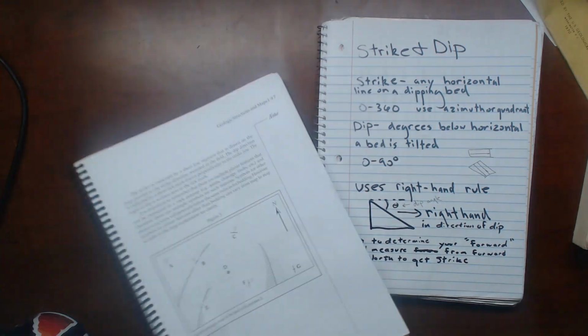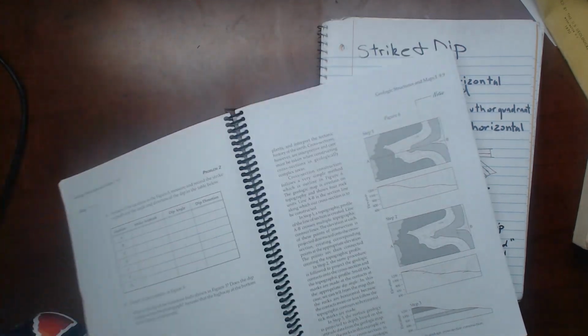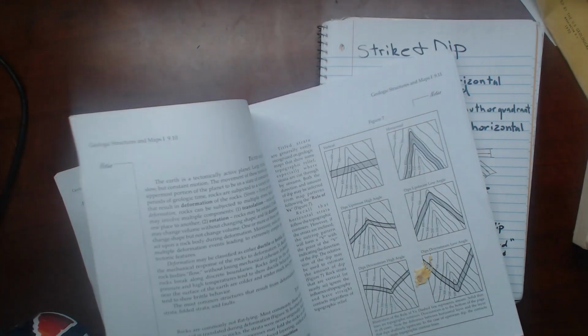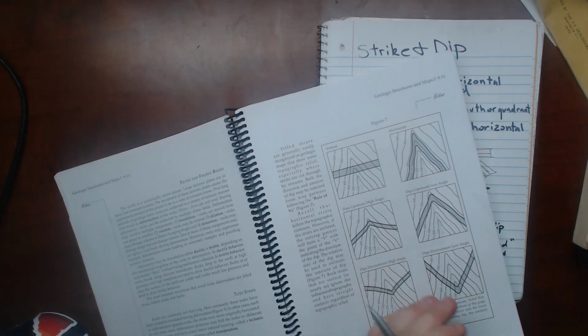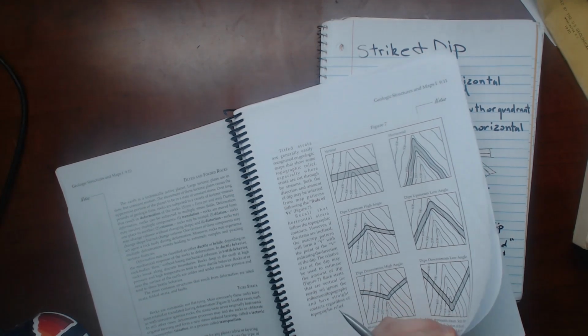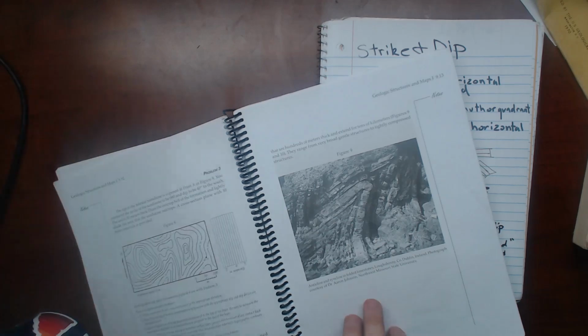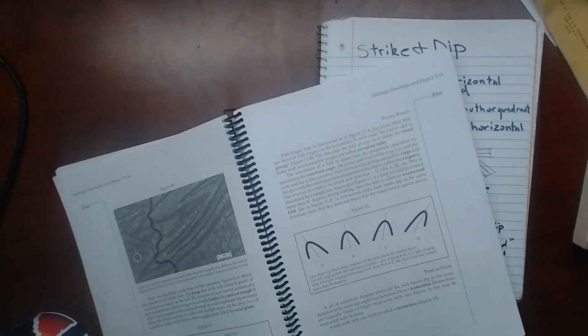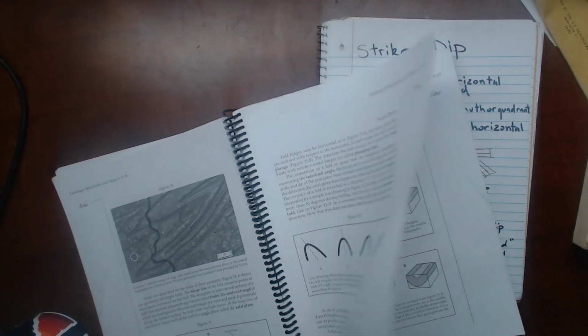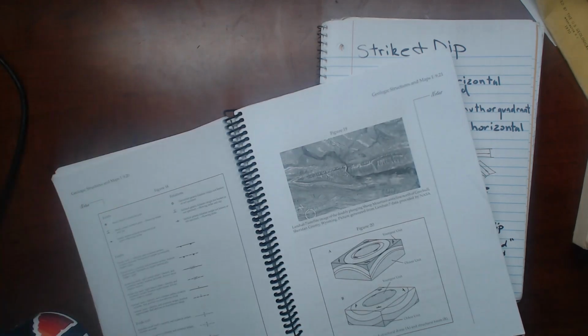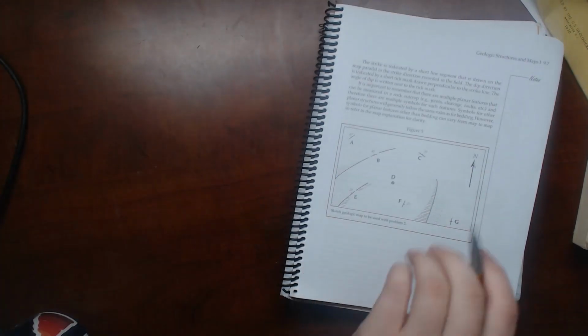That about covers it for part 1. Part 2 will be out shortly. I'll put a link in the description when I get done, and we're going to discuss what some of this stuff means. What kind of patterns can we find, what's happening to the rocks, and what does the strike and dip tell you about the geometry and the orientation of these rocks. All right, so that'd be it.